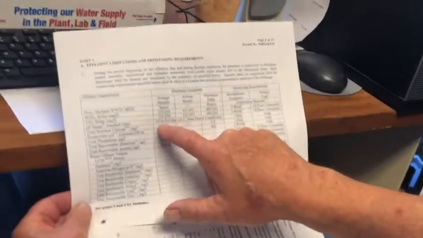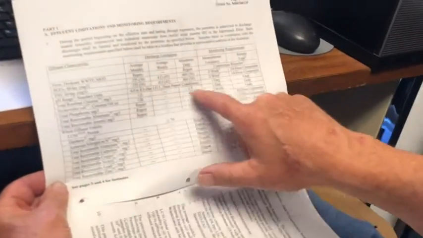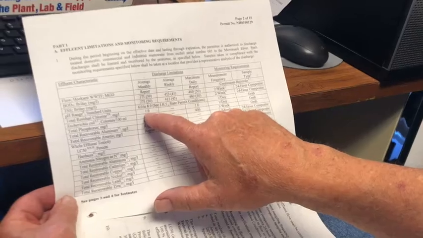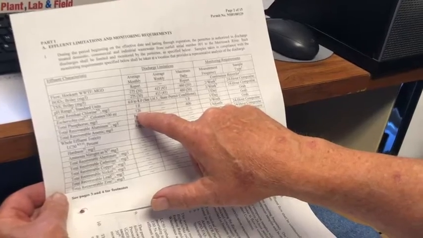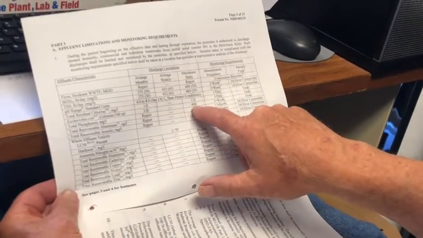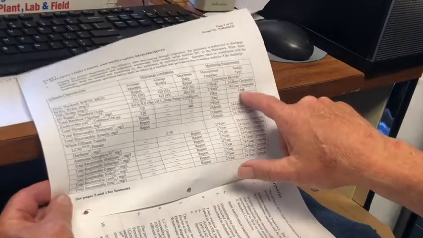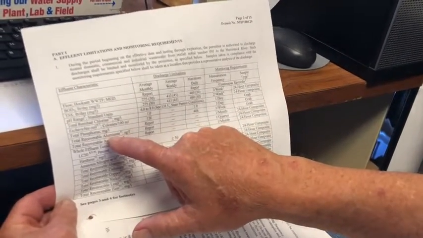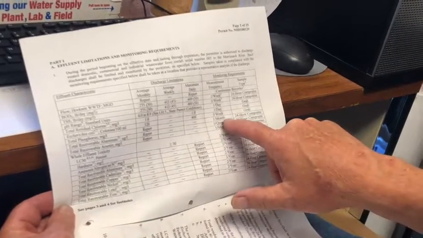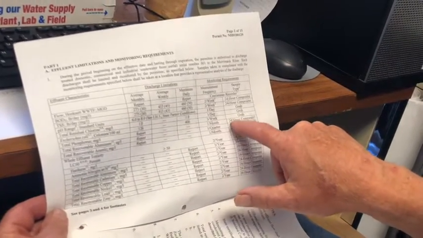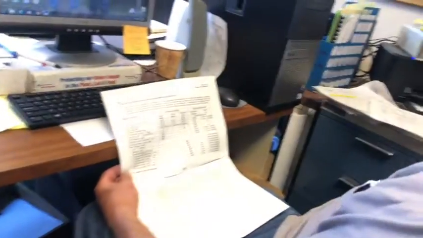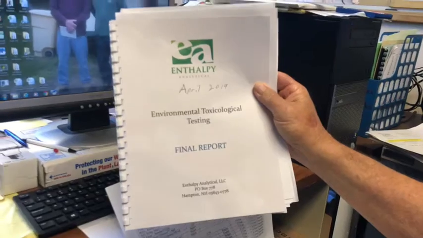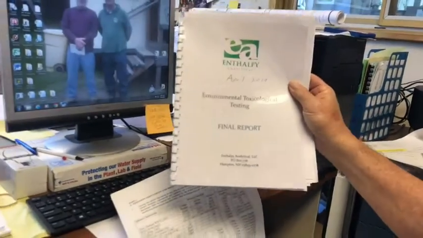Then we have other tests we have to do. The pH, and that's done every day. The chlorine, we can't go over 1.0, that's done every day. E. coli: monthly average is 126, maximum is 406, done 3 times a week, and those are grab samples. And then we have to report phosphorus, aluminum, arsenic once a month, out of a 24-hour composite. And then we do what we call a wet test, which is this one right here. This is the toxic test, and we do that twice a year.